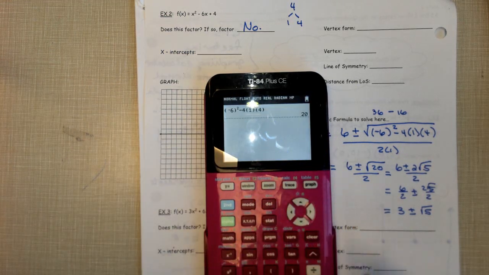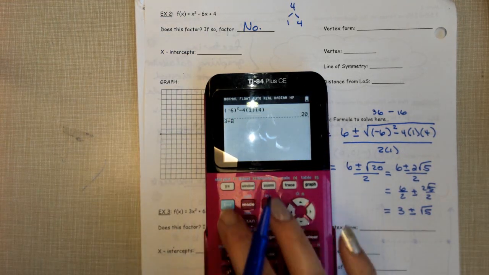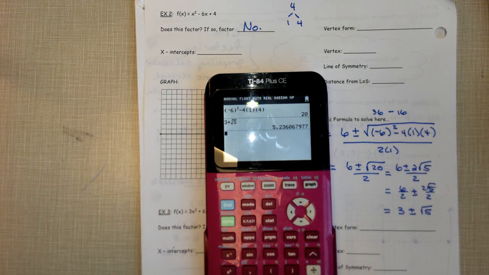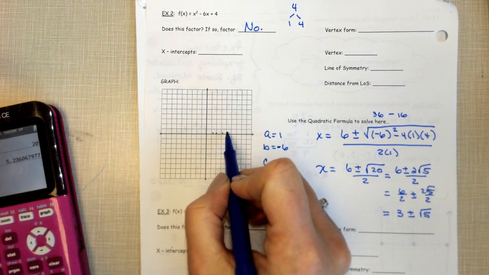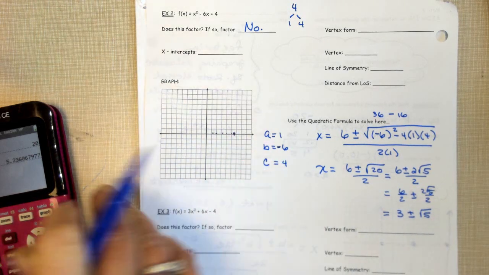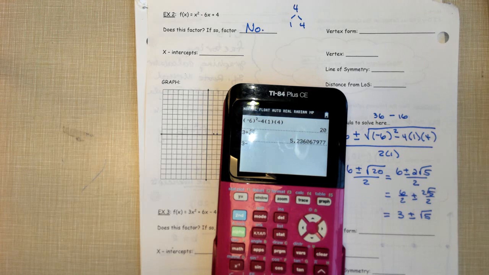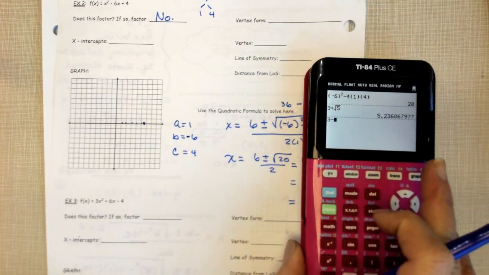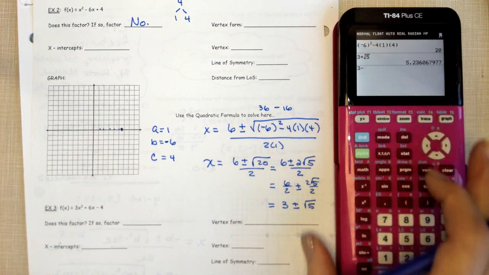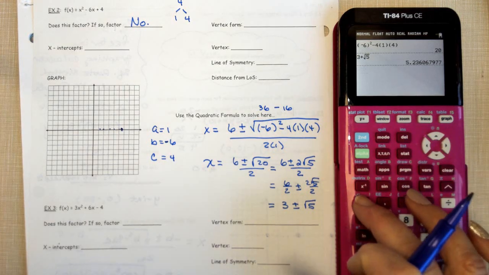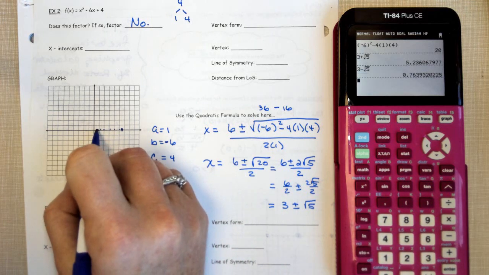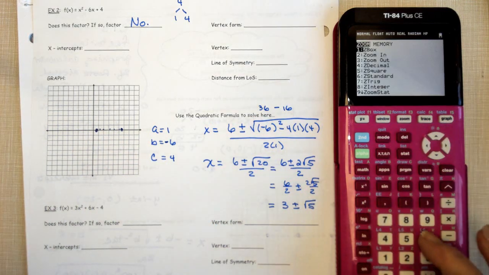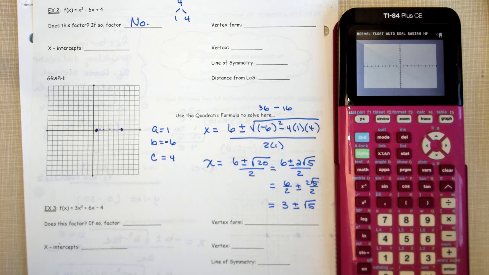So, second quit. If I did 3 plus the square root of 5, I would get 5.2. And then if I did 3 minus the square root of 5, I'm sorry, this glare. Let me switch places. 3 minus the square root of 5, I would get 0.76. And you could check it with your calculator. There's 0.76 and there's 5.2 something.